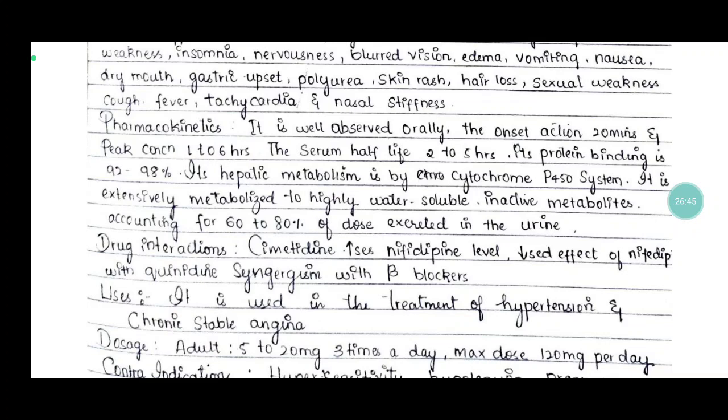It is extensively metabolized to highly water soluble, inactive metabolites, with 60 to 80% of the dose excreted in urine. For drug interactions, cimetidine increases the nifedipine level, decreases the effect of nifedipine, and with quinidine there is synergism with beta blockers.